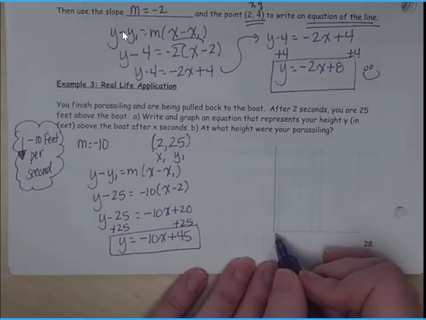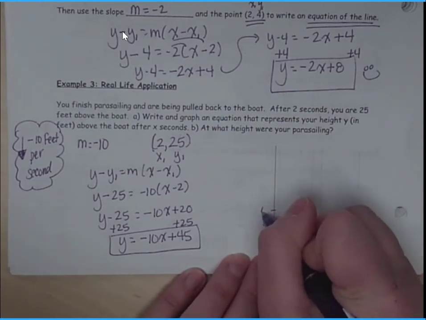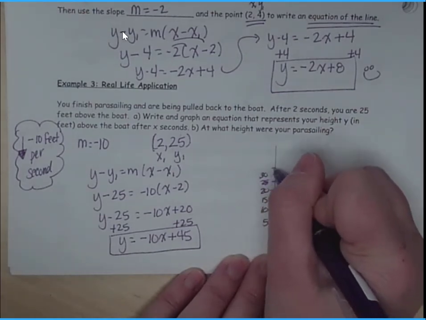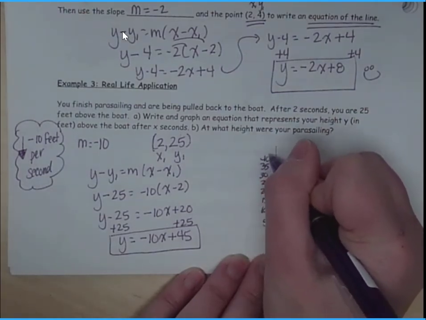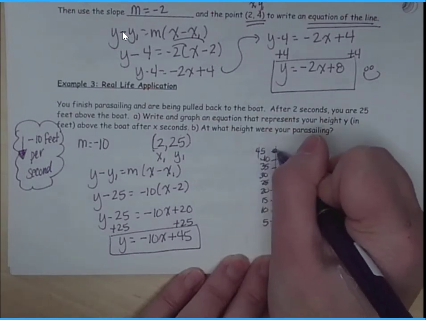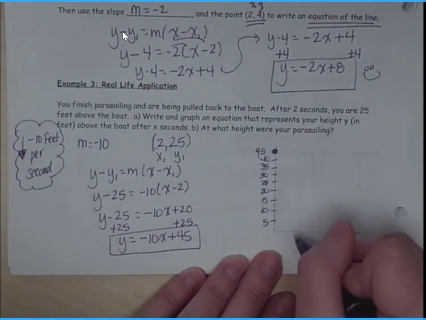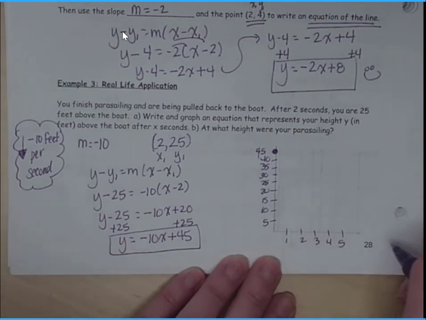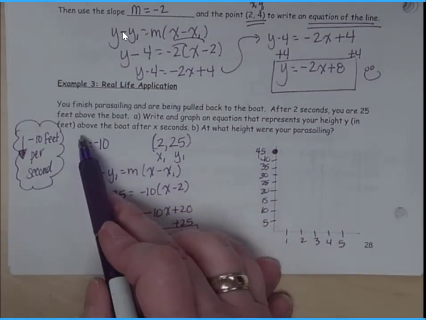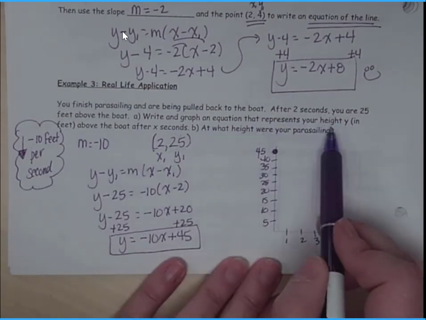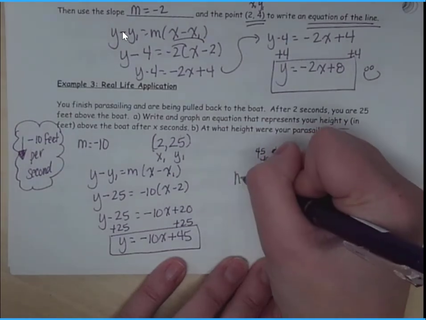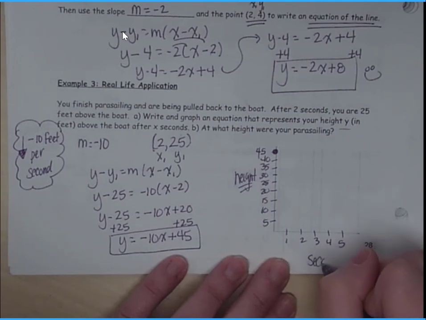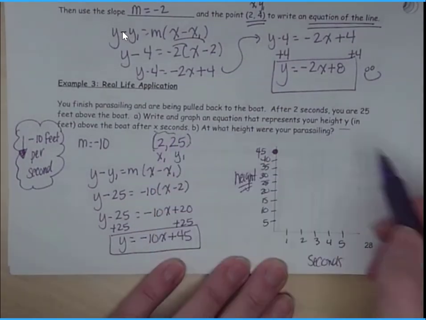Now let's graph that. So I'm going to do 5, 10, 15, 20, 25, 30, 35, 40, 45. And then we're going to do 1, 2, 3, 4, 5. So now remember that my height is y, so this has to be my height. And then x is seconds. That's all labeled right there. So x is seconds.